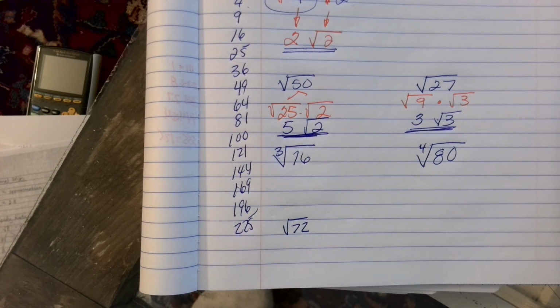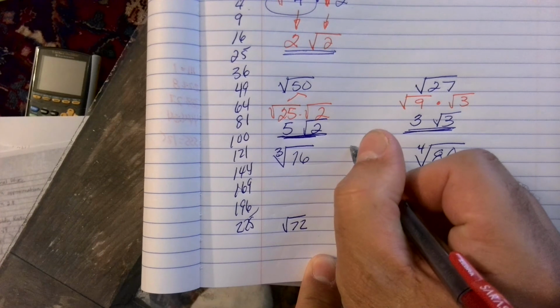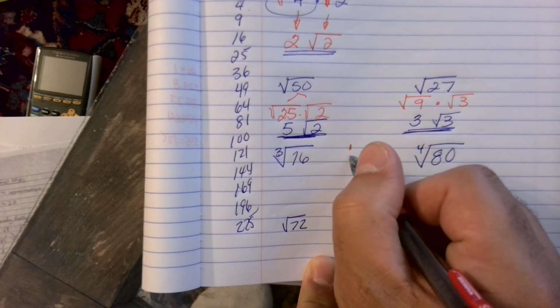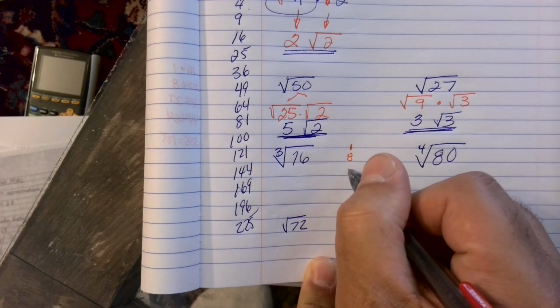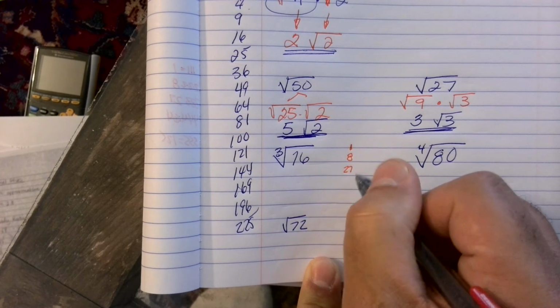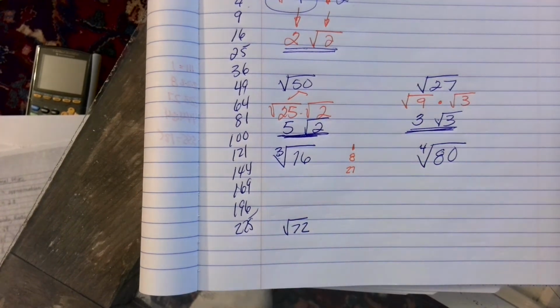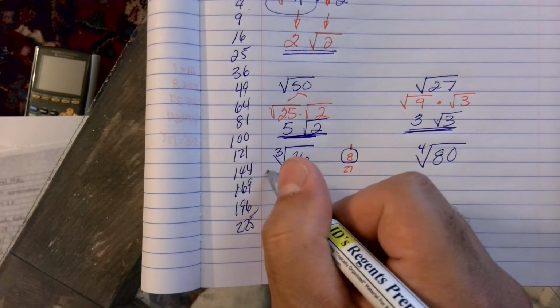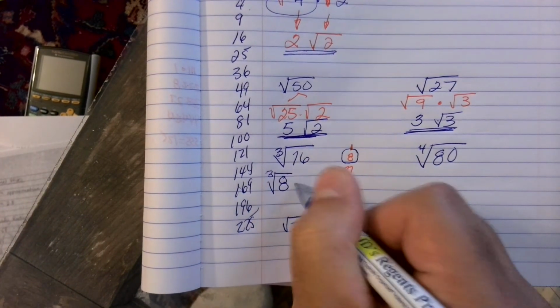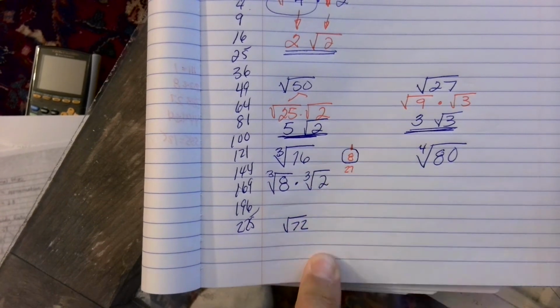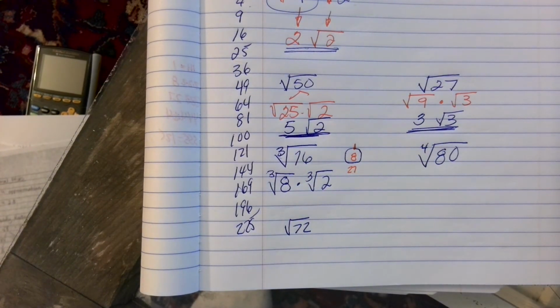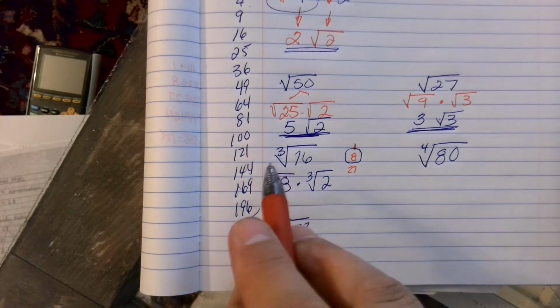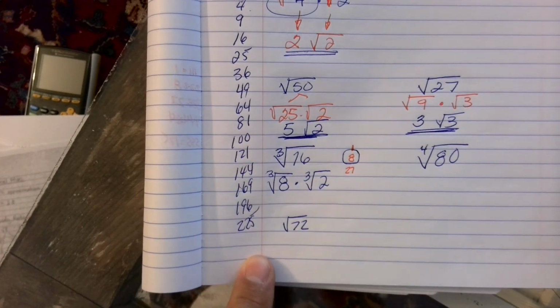The cube root of 16. Now with the cube root, I've got to think about cubes again. So what are my cubes? 1 times 1 times 1 is 1. 2 times 2 times 2 is 8. 3 times 3 times 3 is 27. Well, I've already gone too far because 27 is too big. And I know that 8 could go into 16. I could rewrite this as the cube root of 8 times the cube root of 2. Cube root of 8 times the cube root of 2 is the cube root of 16. 8 times 2 is 16.